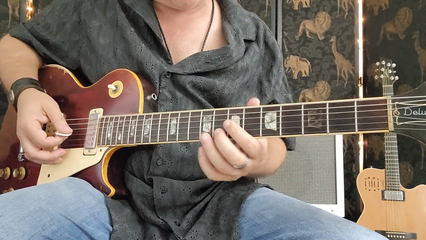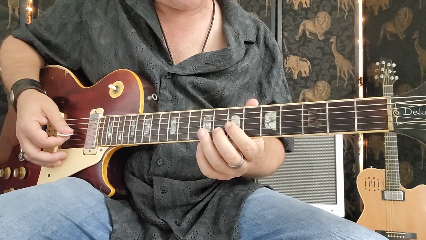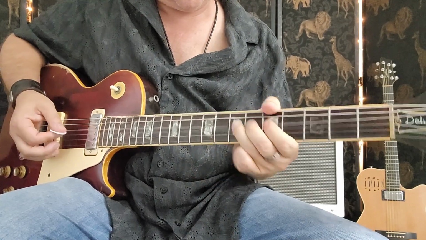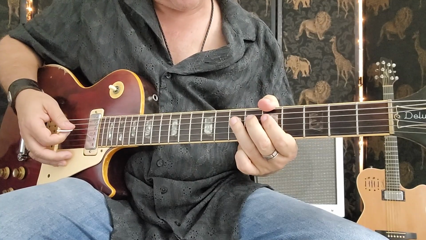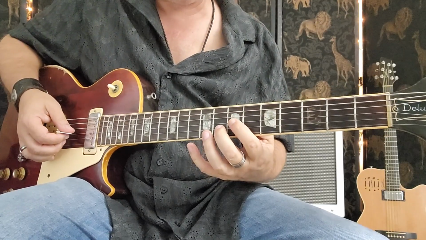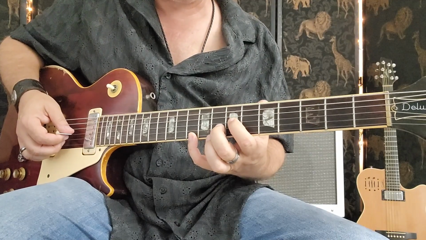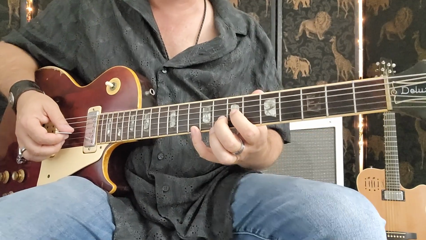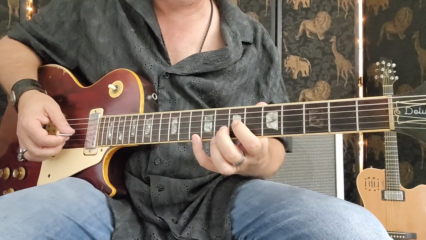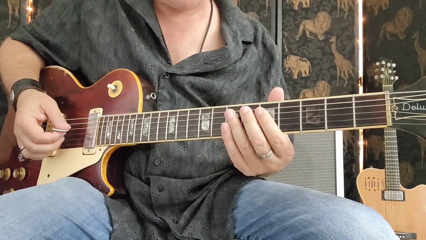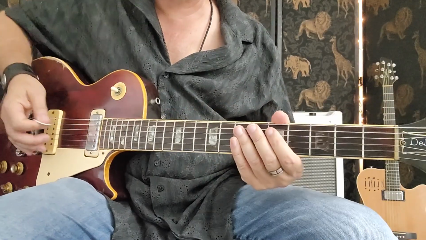I'm going to start with a little of this bending and double stops. I'm not going to cover all of the double stop theory in this series because that's more of an intermediate thing. I just want to get you guys thinking in playing leads other than single notes.